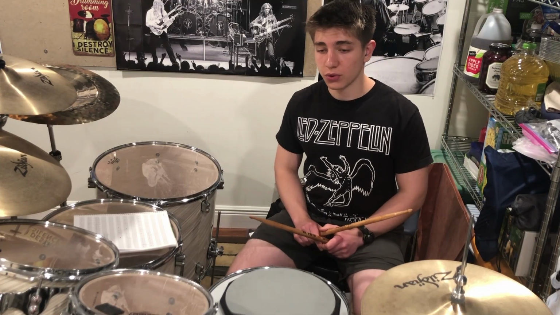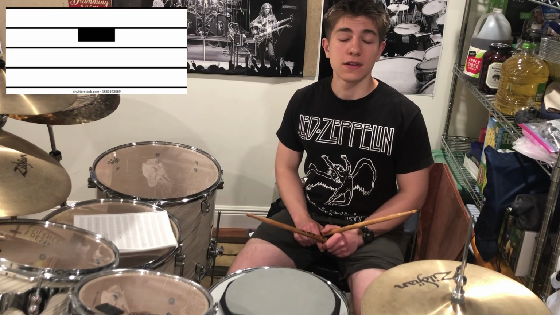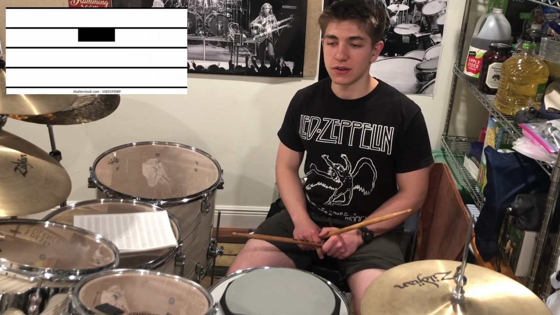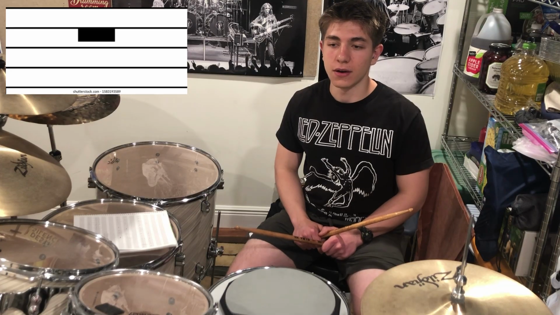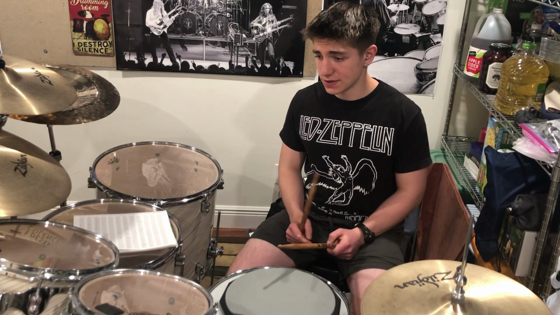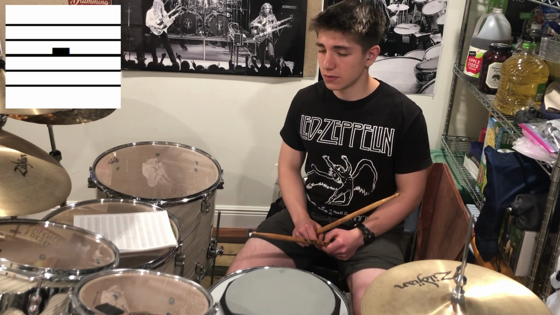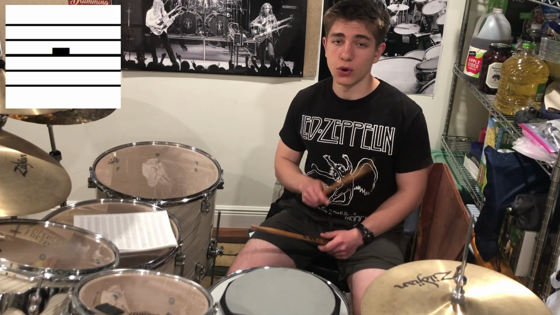So the whole note rest, again, when you see that, you count 1, 2, 3, 4, and you don't play. Then the half note rest, it's the same. You just count 1, 2. It's half a measure of no playing.